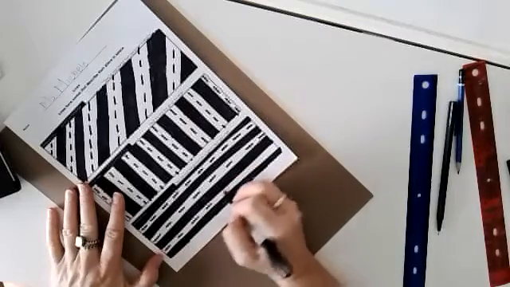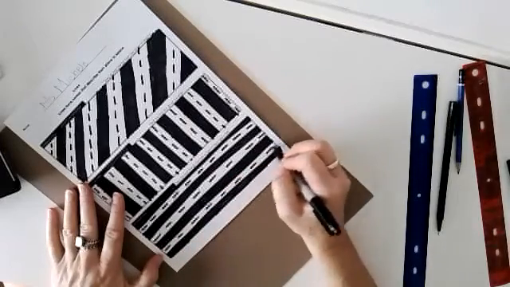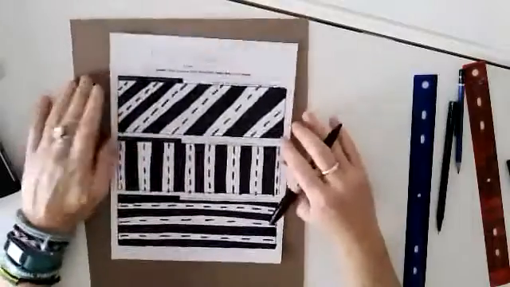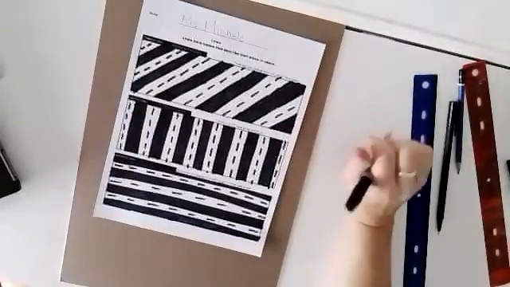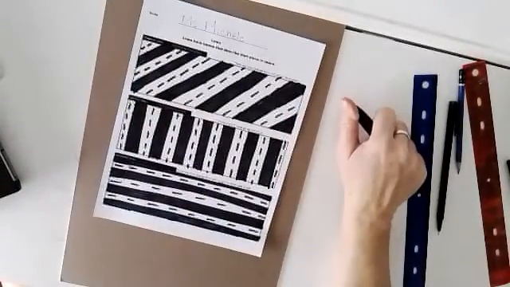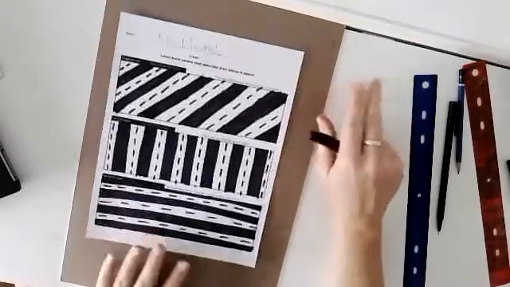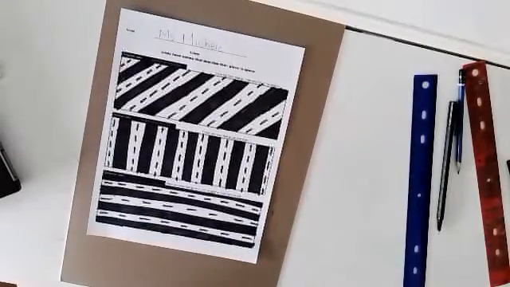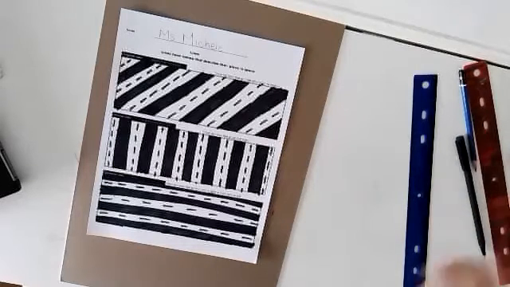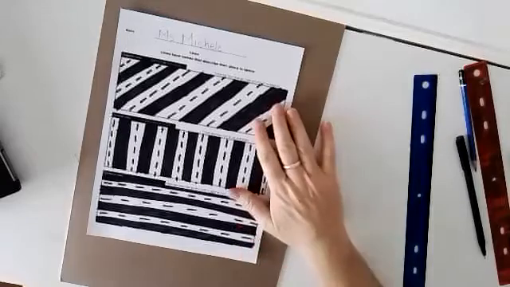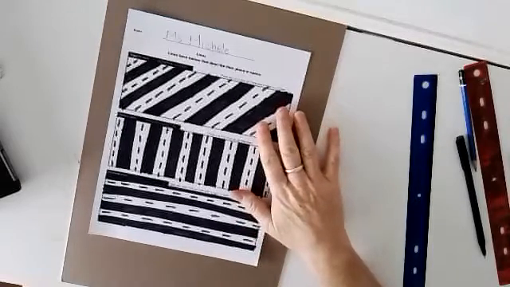So this is basically what your paper should look like. If it's a little off, don't worry about it. That's perfectly okay. What I would like actually is for you to bring this in so I can see that you did it and that you understood it, and answer any questions you may have. So that is it for today's exercise, for today's class.